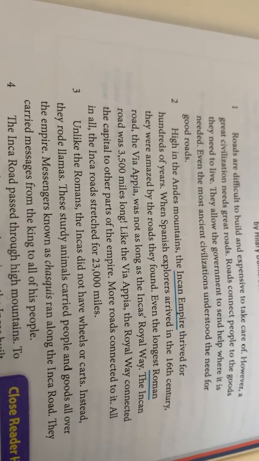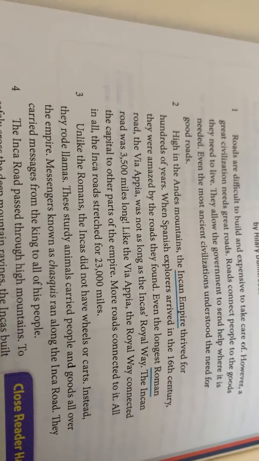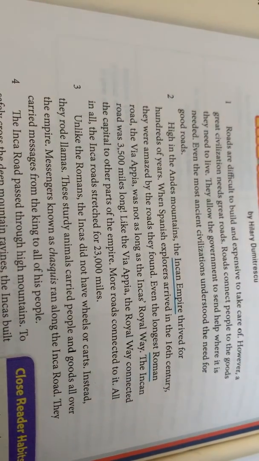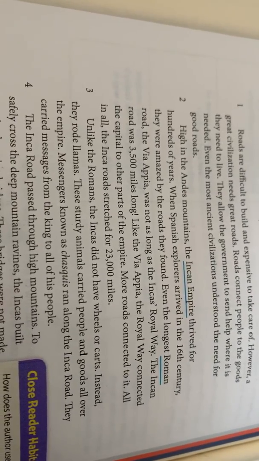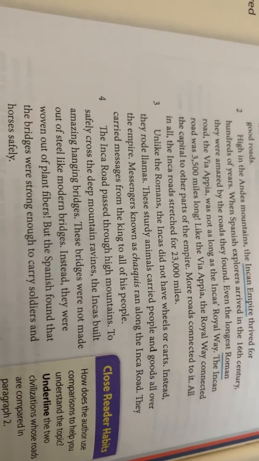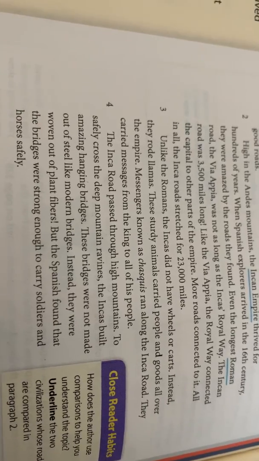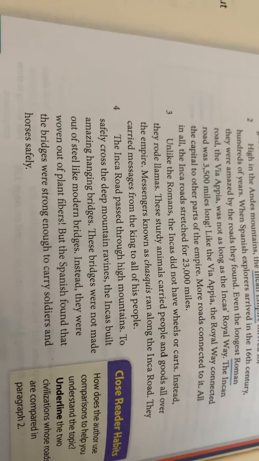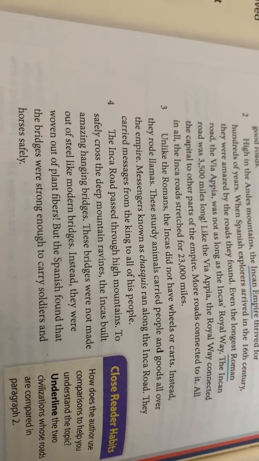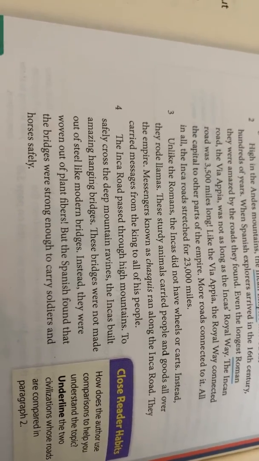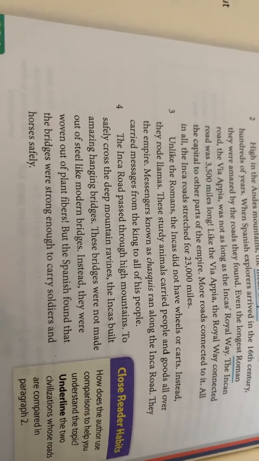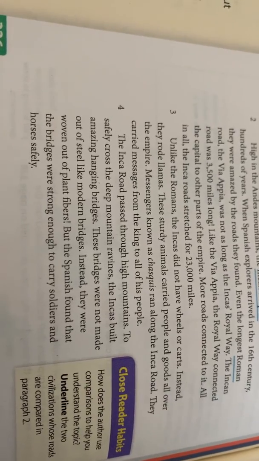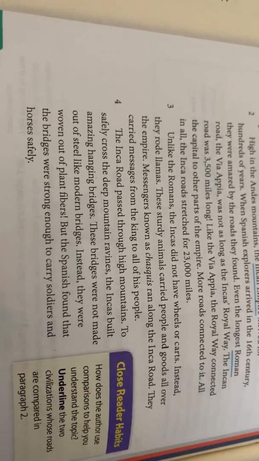These sturdy animals carried people and goods all over the empire. Messengers known as chaquis ran along the Inca road. They carried messages from the king to all of his people. The Inca road passed through high mountains. To safely cross the deep mountain ravines, the Incas built amazing hanging bridges. These bridges were not made out of steel like modern bridges. Instead, they were woven out of plant fibers. But the Spanish found that the bridges were strong enough to carry soldiers and horses safely.